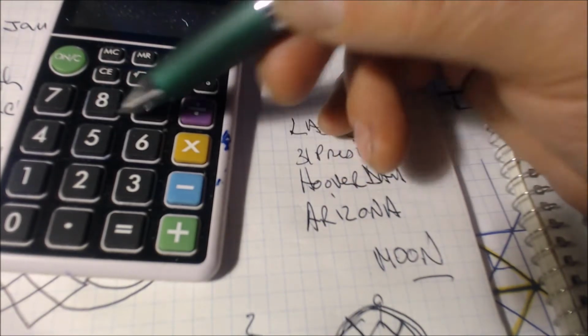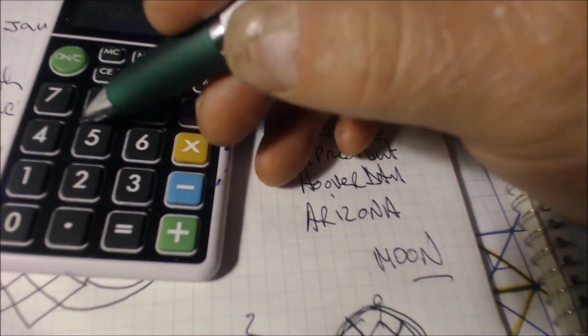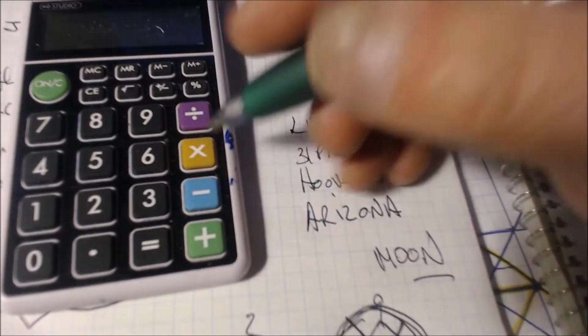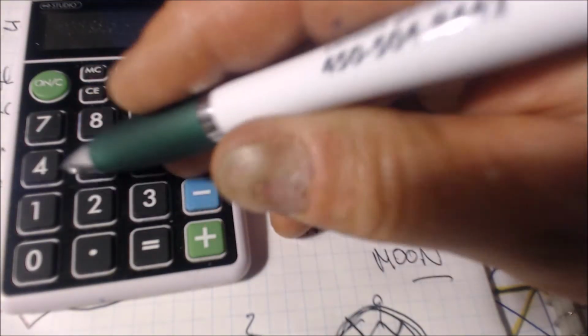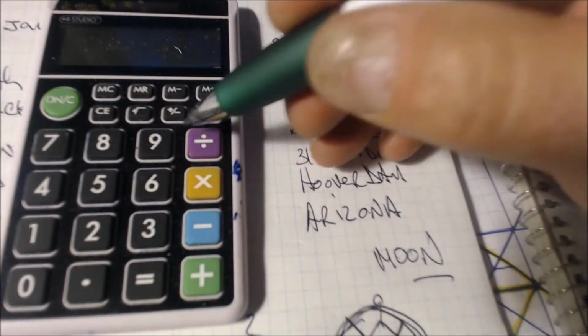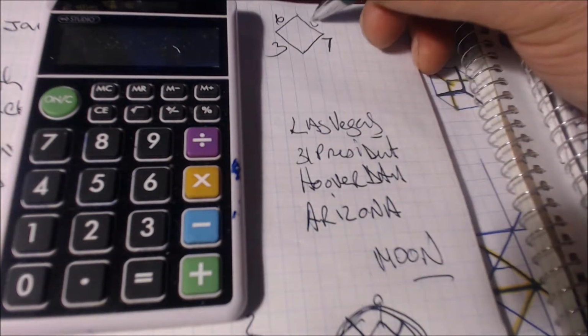Between 6 and 8 and 5 and 9, that's 7. Between 7 and 5, that's 6. Between 4 and 2, 1 and 5, that's 3. And between 3 and 5 and 2 and 6, that's 4.